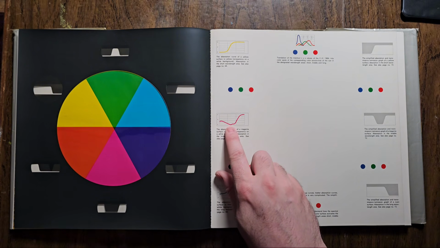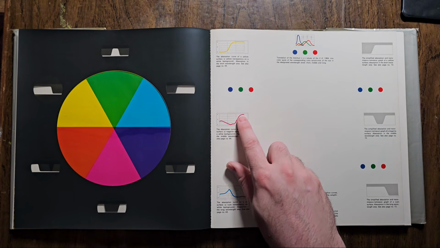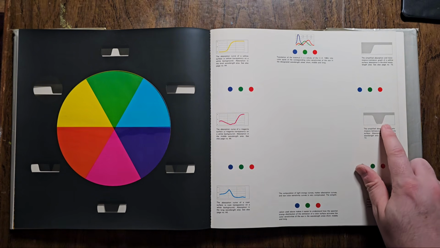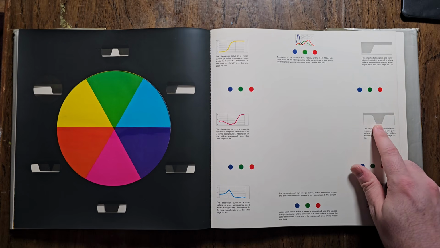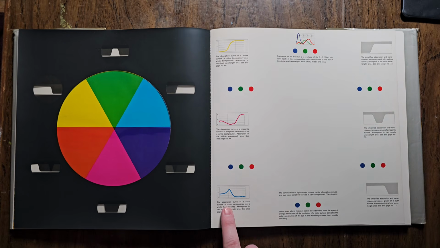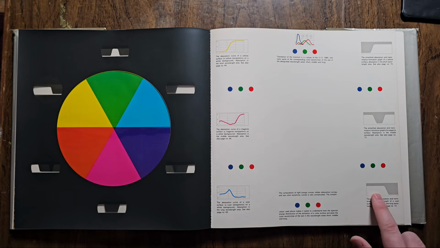Magenta is going to have a dip in the middle of its spectral curve. And so you can represent that this way, only the middle is dipping down. And then a cyan pigment is going to be reflecting in the blue and green regions of the spectrum, if you want to think of it that way, but absorbing the red regions. So you could do that this way, 2 up, 1 down.